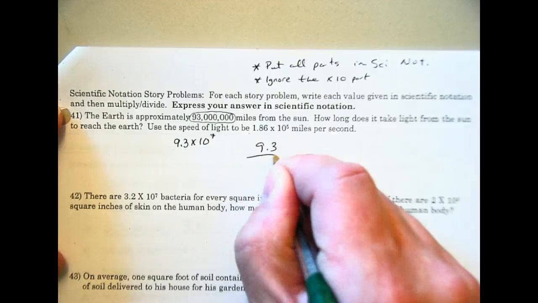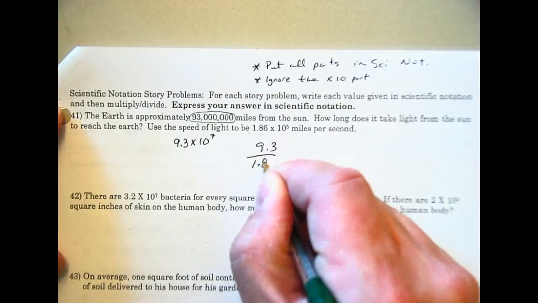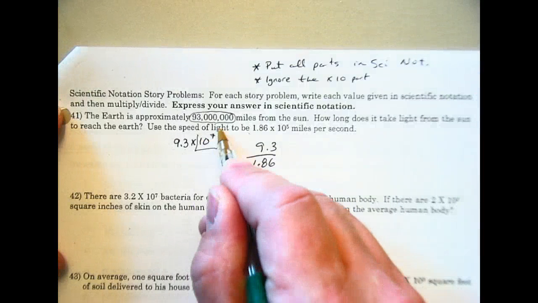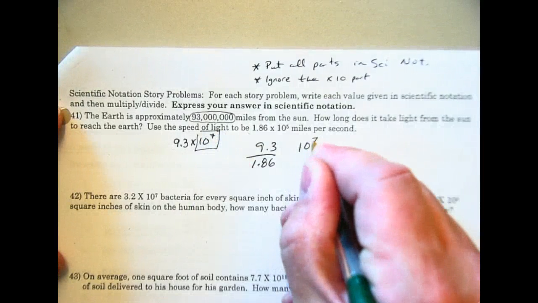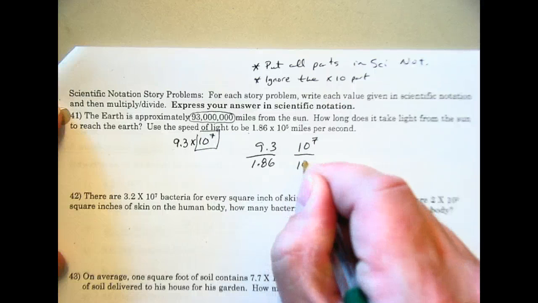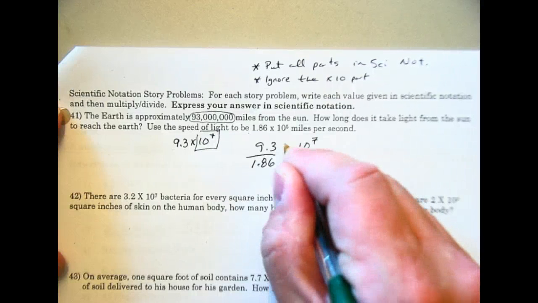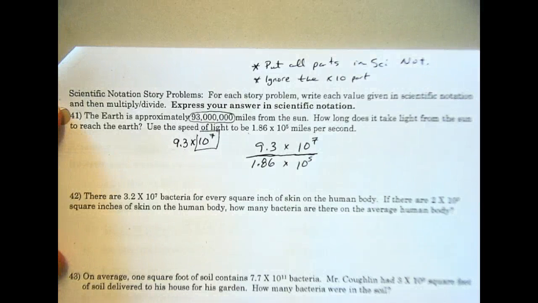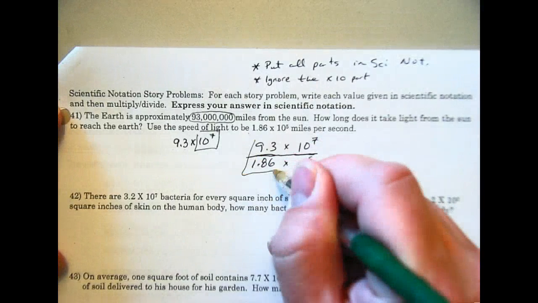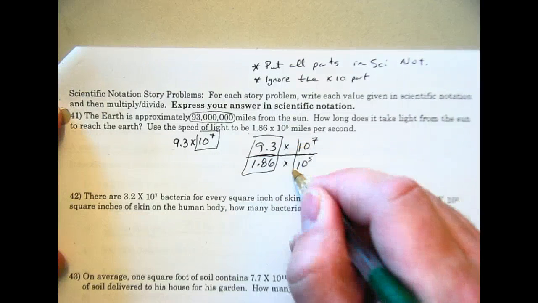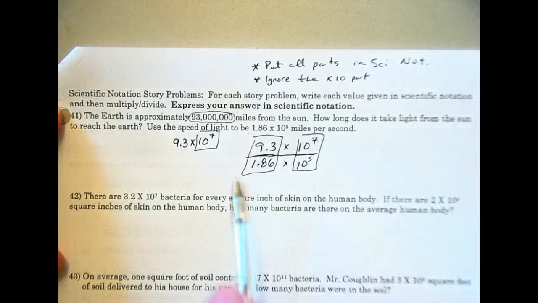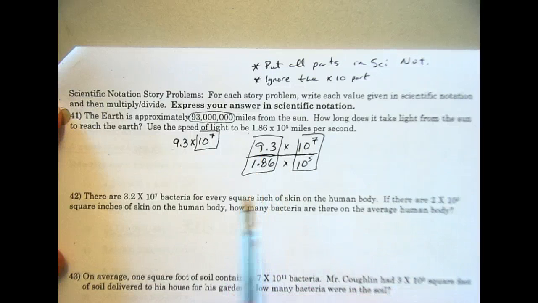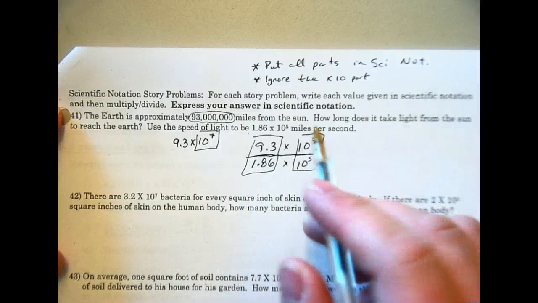9.3 divided by 1.86. Which means we can now take the 10 to the 7th and the 10 to the 5th, and divide those as well. We have to do that. Once we know what operation we're doing, then we put the other piece in. And now we have a problem just like we had on the previous page. Caleb, I think when I was going through this, you had multiplication. It's supposed to be division on that. That's my fault. Okay?